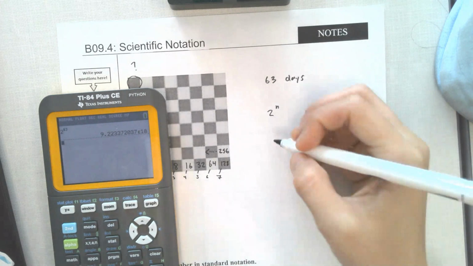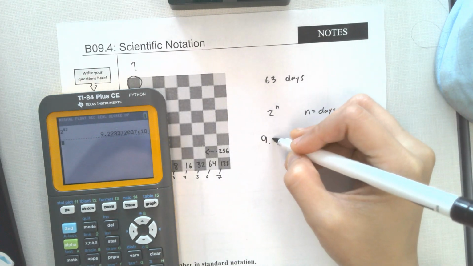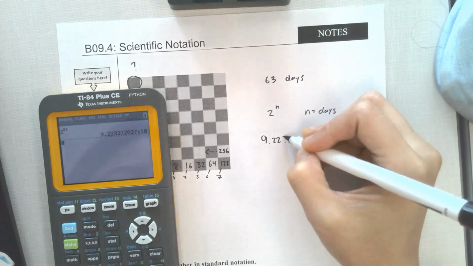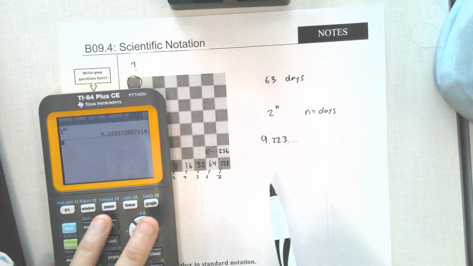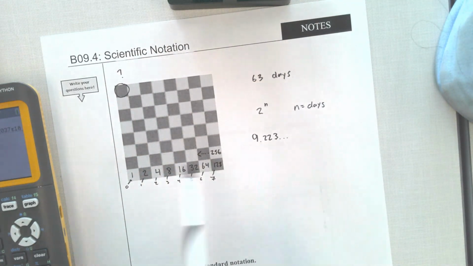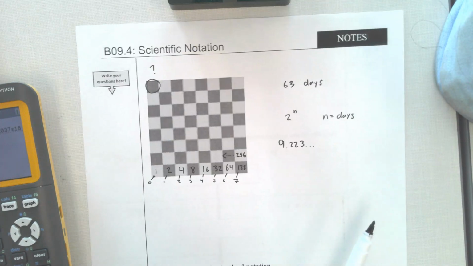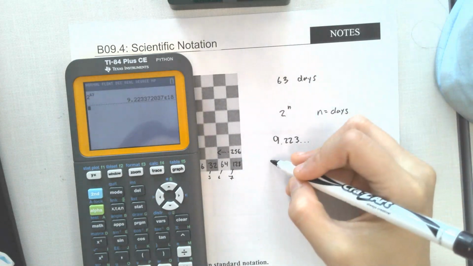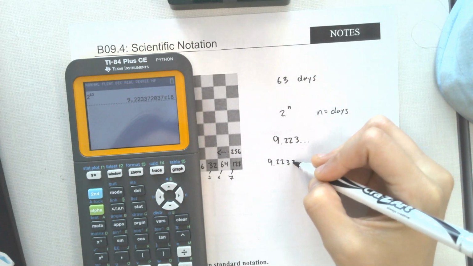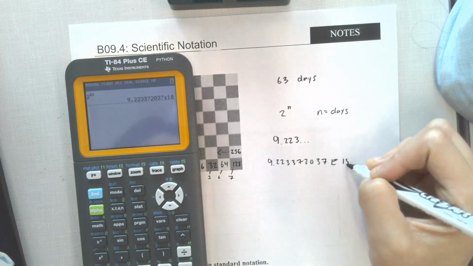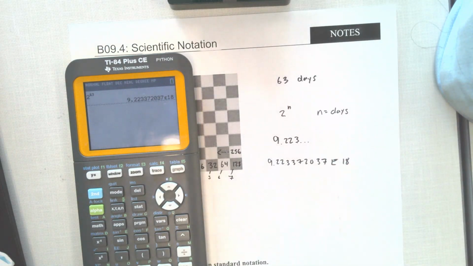We have this huge number. We have a 9.22, and we like to round to 3 decimal places, but that doesn't make sense, because why do we only have 9 grains of rice when we're already at day 63? So what you want to do when you look at this calculator is see this whole thing. We have 9.223372037 e to the 18th. So what does that e mean?